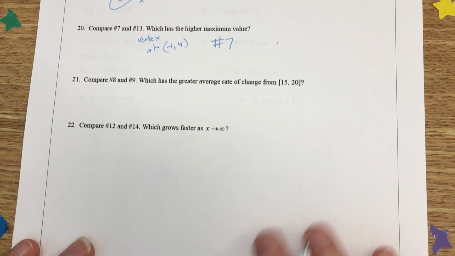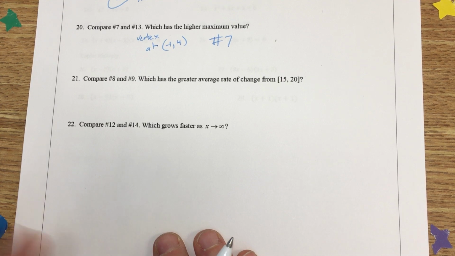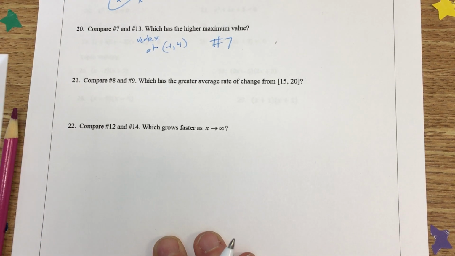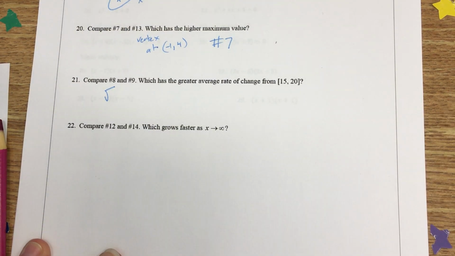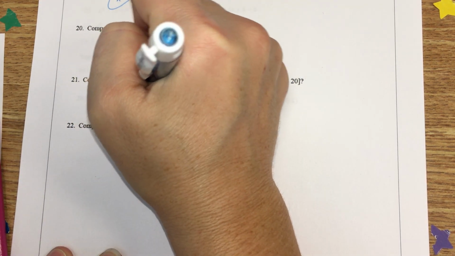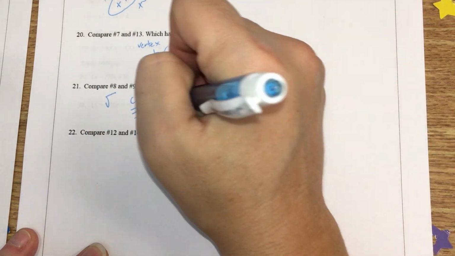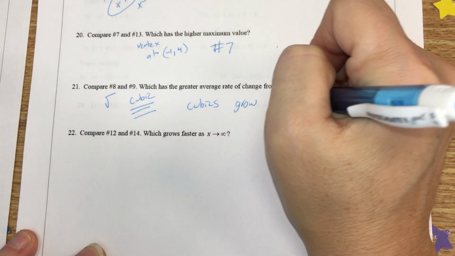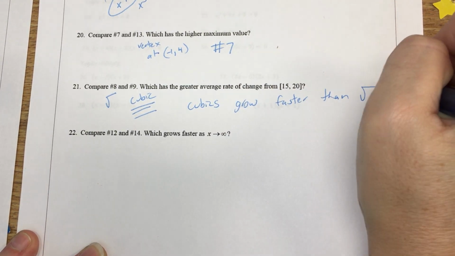Okay. Compare 8 and 9. Which has a greater average rate of change from 15 to 20? So let's see, 8 and 9. Well, 8 is a square root, and 9 is a cubic. And if I'm comparing average rates of change, I would pick the cubic because cubics grow faster than square roots.